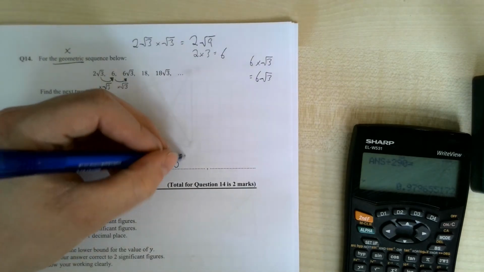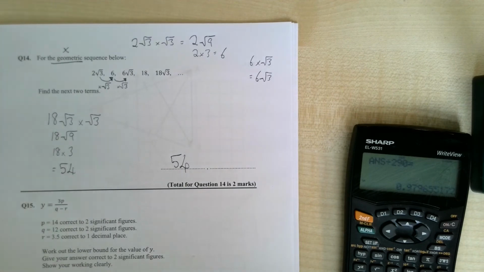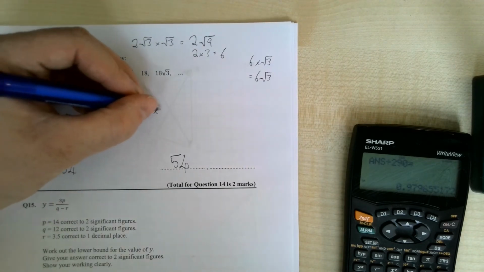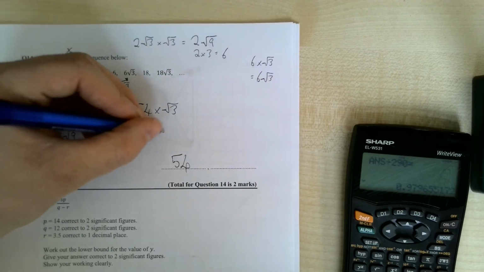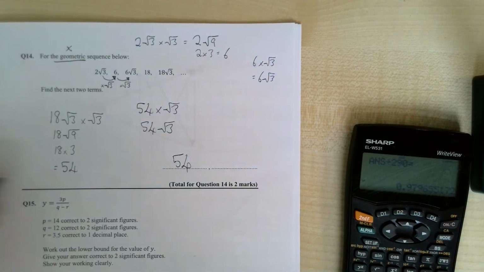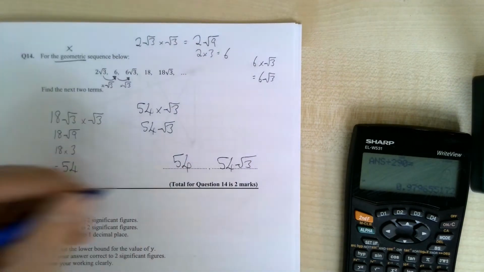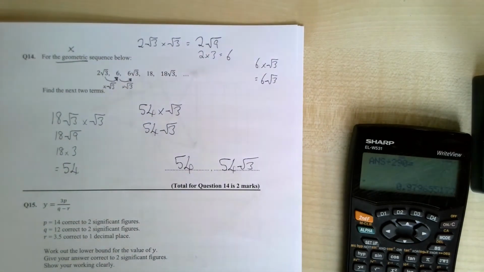So that'll be the next term in the sequence, 54. We want the one after that as well, so we'll have to do 54 multiplied by root 3, which is simply 54 root 3. And that's all there is to that one. So recognizing a geometric sequence is you're multiplying by something each time.